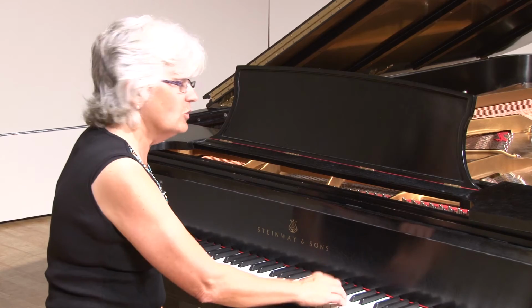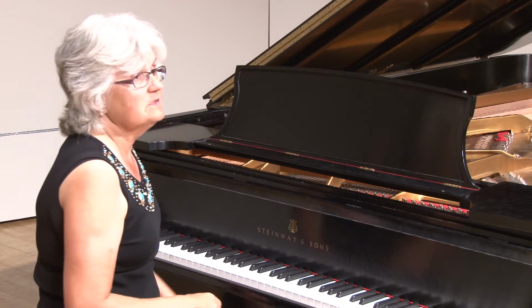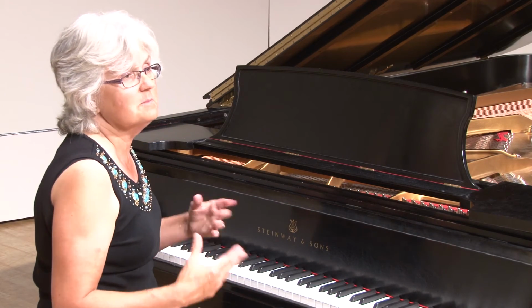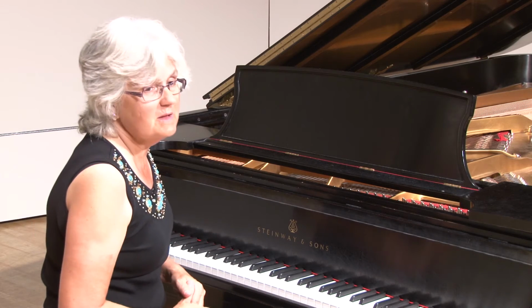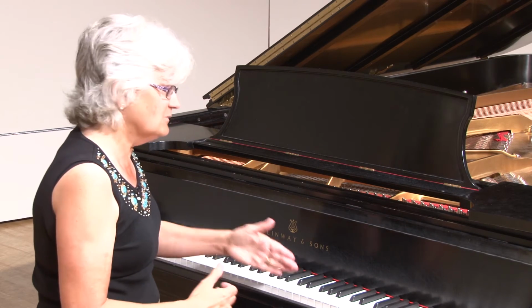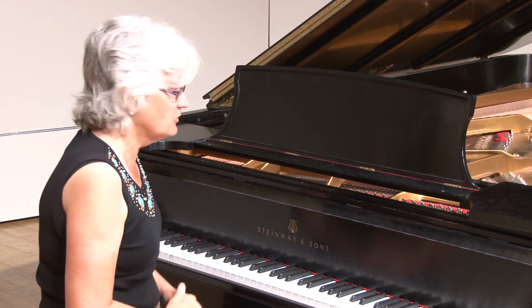So we have minor chords within our major scales. When we talk about a piece being in a major key, that doesn't mean there aren't going to be any minor chords, because as we've seen, a major key can still have minor chords.